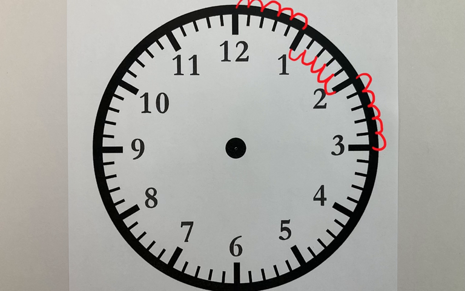Now, when you first started learning to tell time, you probably learned that if you're looking at a clock, you can skip count by 5s to find the minute part of the time. That's because each number on the clock is separated from the next number by 5 minutes. So you make 5 little jumps to get to the next number. So you probably did a lot of skip counting by 5s. And it probably went something like this.